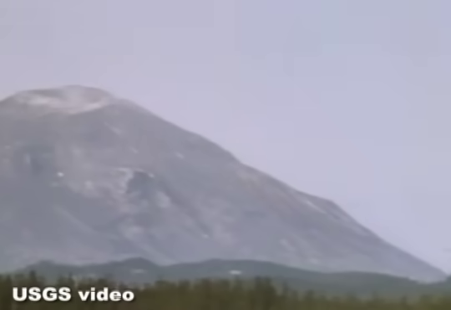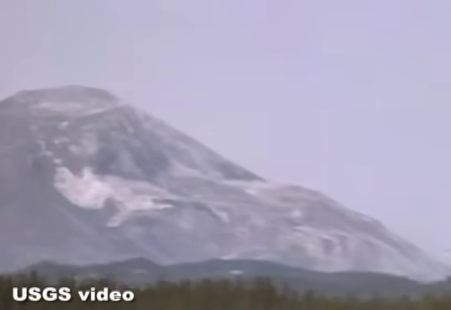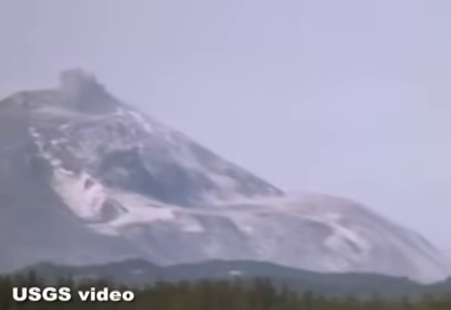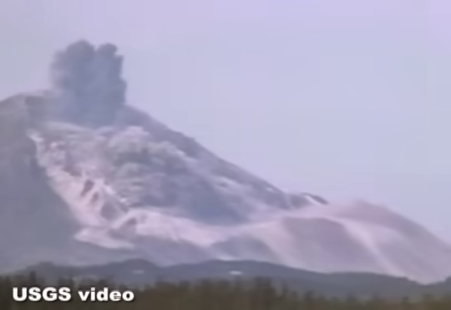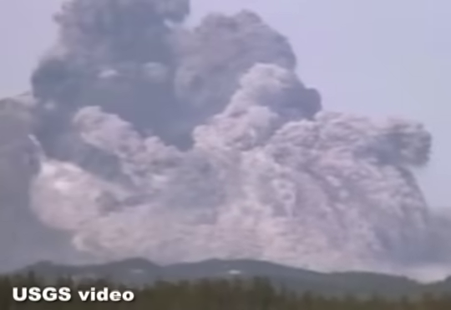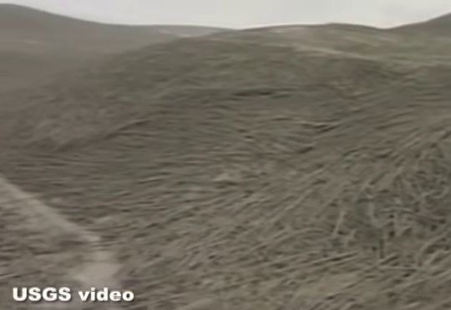That is, until 1980, when the north flank of Mount St. Helens, weakened by rising magma, collapsed in the largest landslide ever witnessed. The landslide released an explosive blast that laid waste to over 200 square miles of forest.